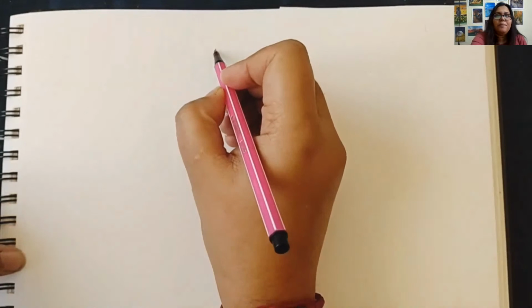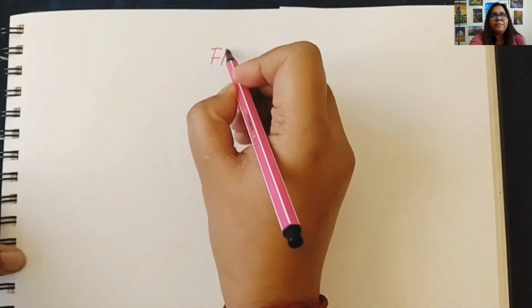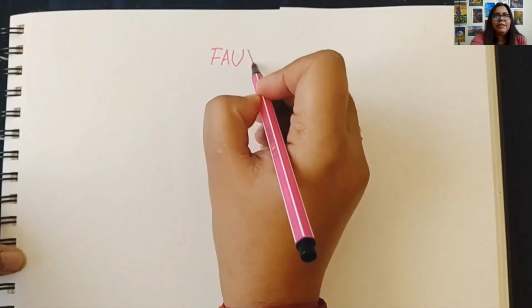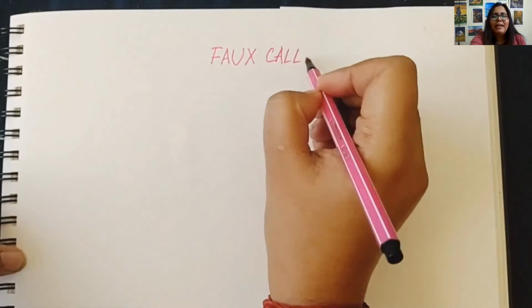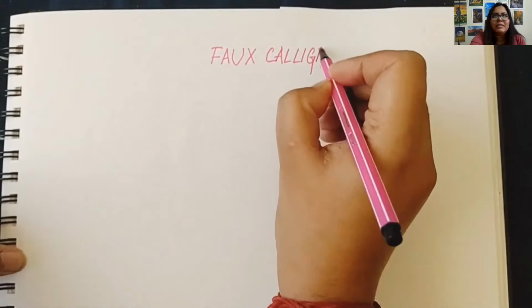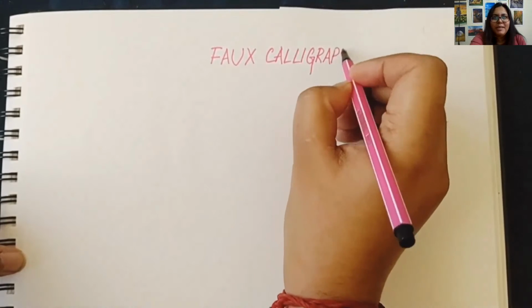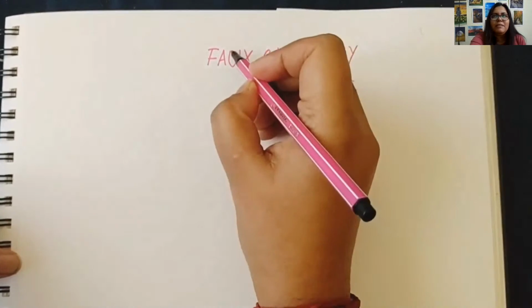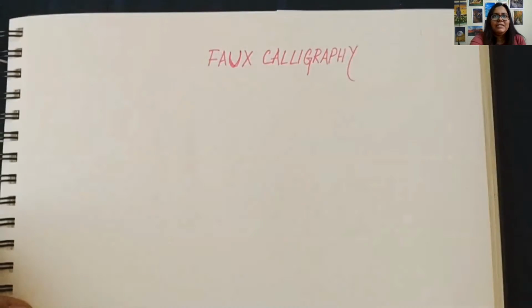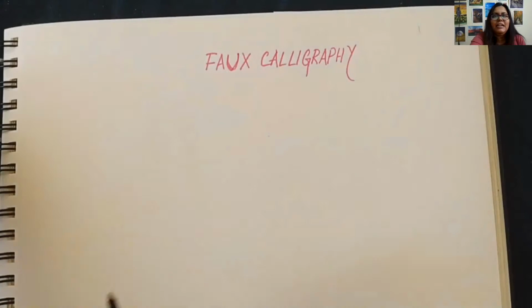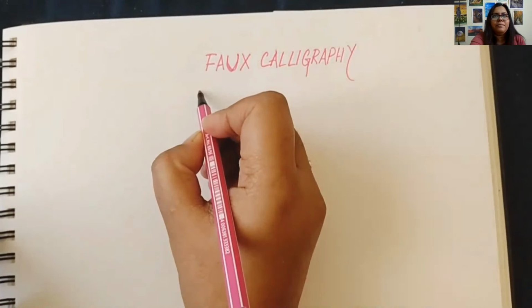So today's topic is faux calligraphy. Just simple equipment that we need is a copy, any blank copy or ruled copy, doesn't matter. And if you have sketch pens, then fine. Otherwise, even a simple pen will do the trick. All right. So this is our class for today.